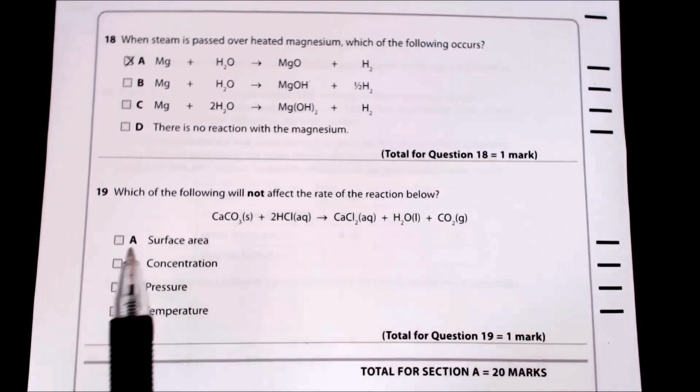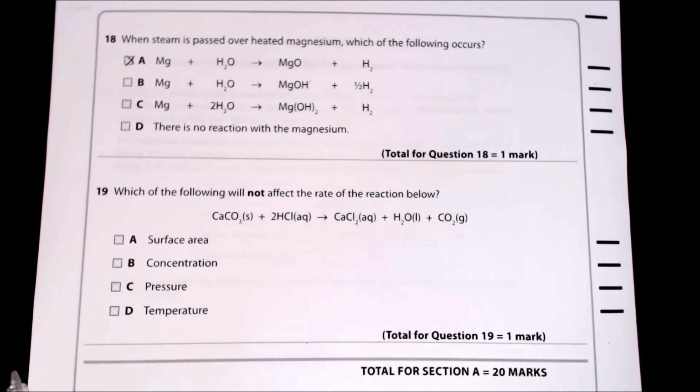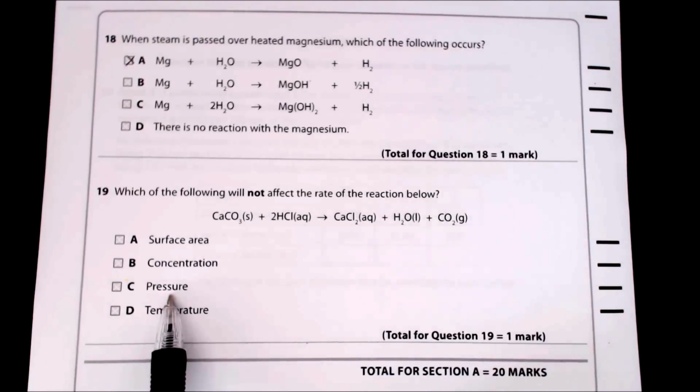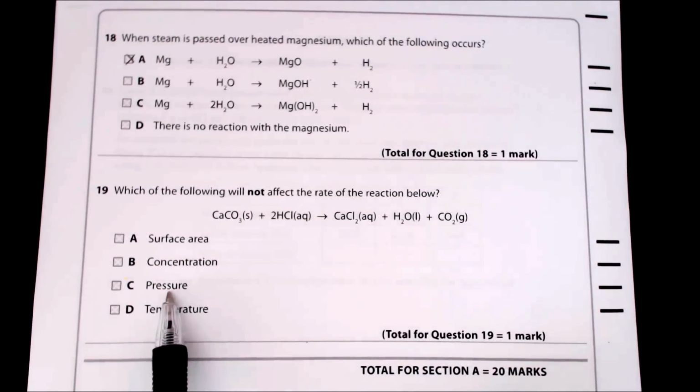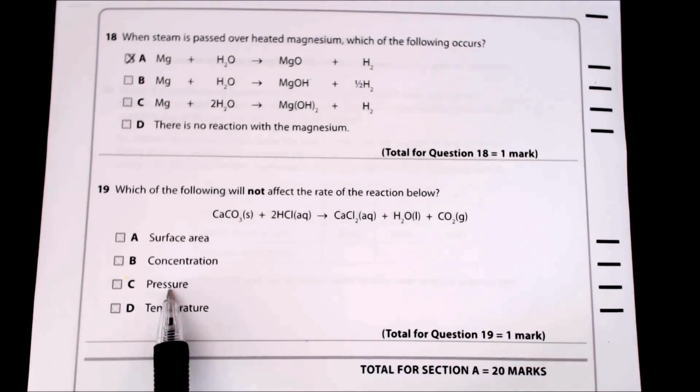Surface area definitely will. Concentration will. If you have a higher concentration of hydrochloric acid, that means it will react quicker. Pressure won't, because pressure affects gases. We don't have any gases as reactants here, so therefore this is going to have no effect.